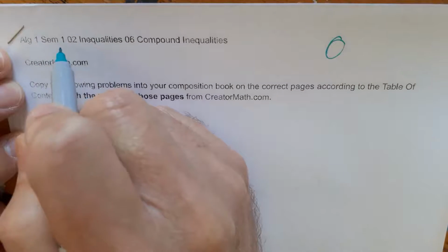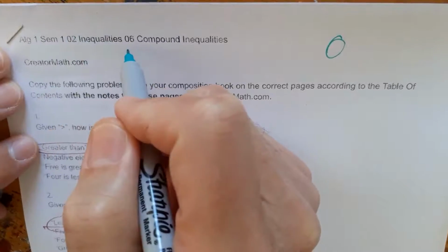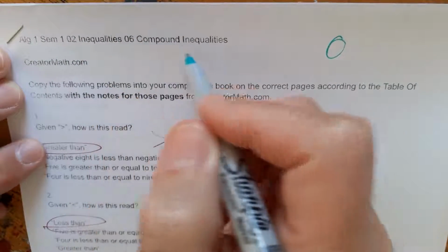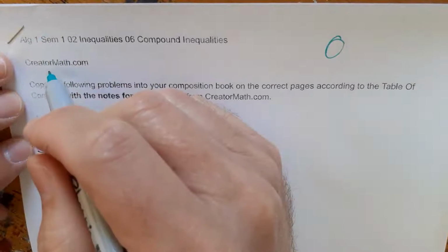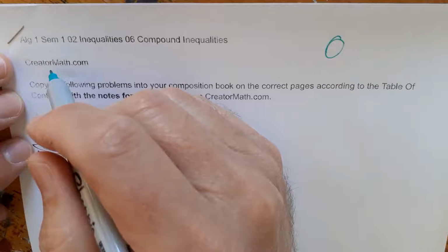So this is Algebra Semester 1. It's the second unit called Inequalities, and it's the sixth lesson called Compound Inequalities. It's on CreatorMath.com under the Algebra 1 tab. You might have to Google CreatorMath.weebly.com to find the site.